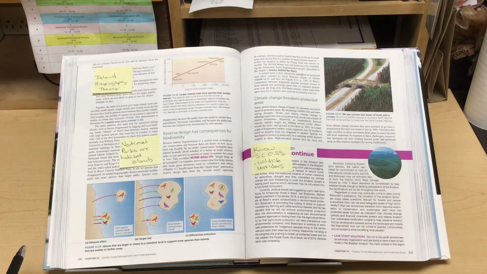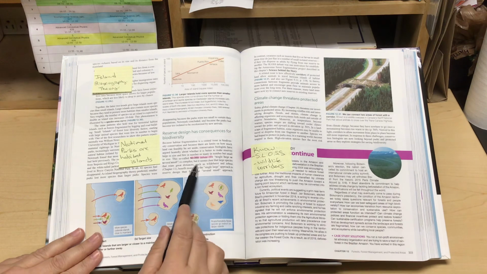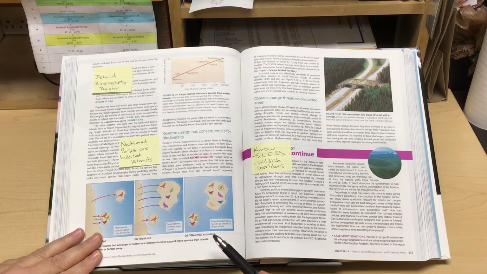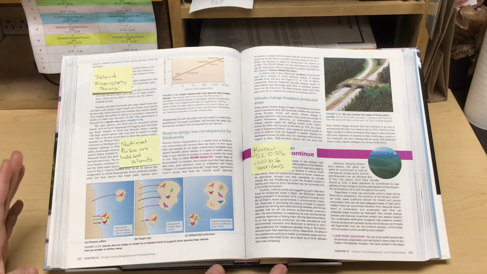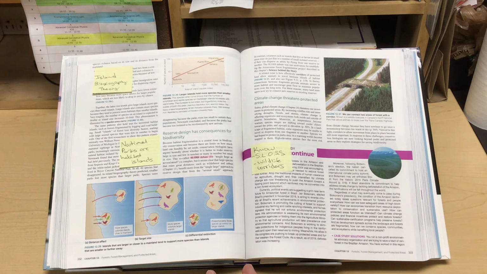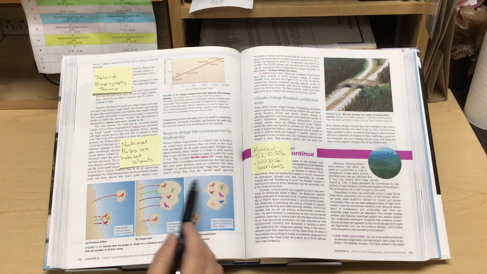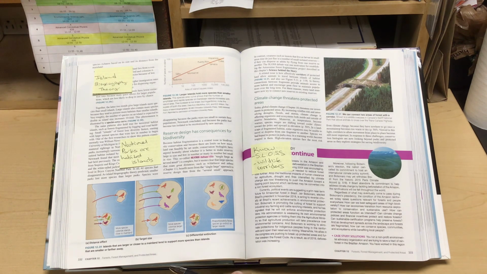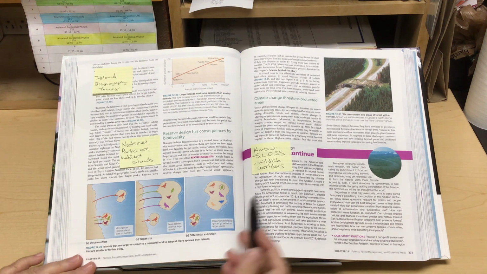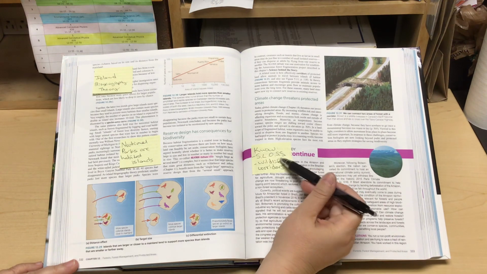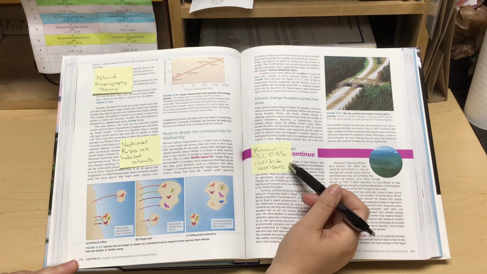It kind of depends on what your goal is, because some animals, like elephants, benefit from a single large habitat because they move around a lot and they have a huge range requirement. Versus smaller animals might be able to live in the smaller protected areas. It's called SLOSS, single large or several small.